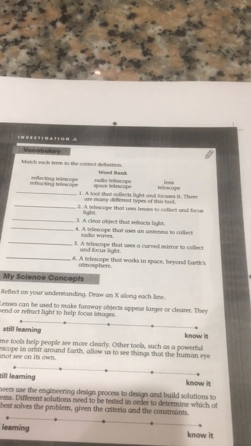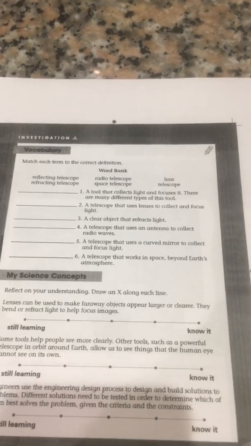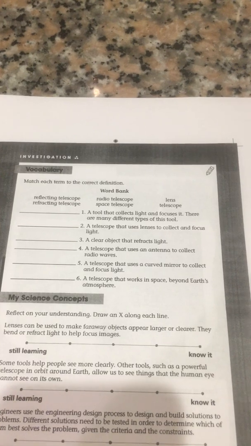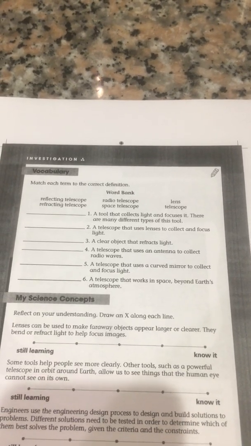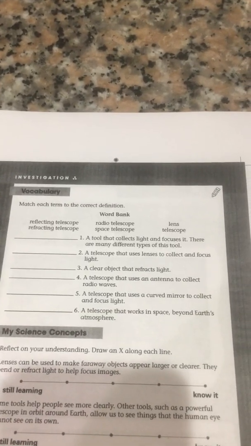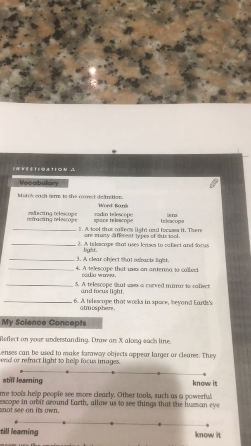All right. So the first thing, a tool that collects light and focuses it. There are many different types of this tool. Well, you might be able to figure that one out based on the fact that there's different types, and some of those types are listed here. So a tool that's used to collect light and focus it is called a telescope.